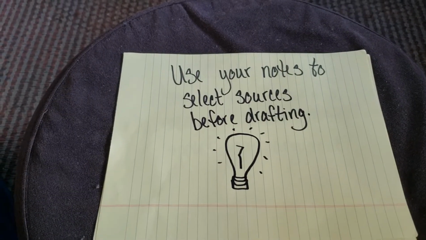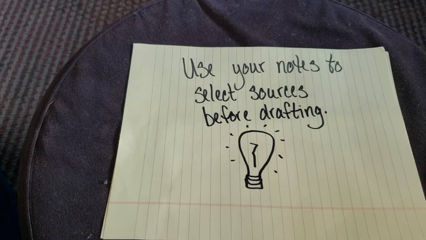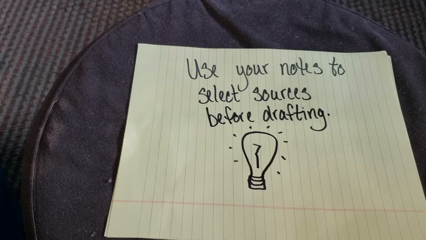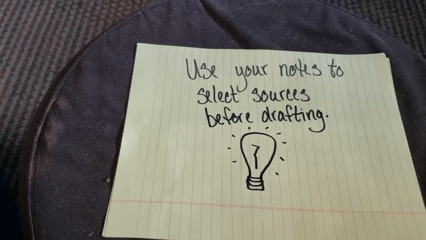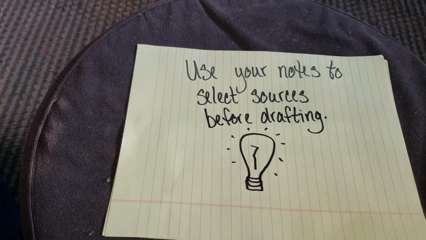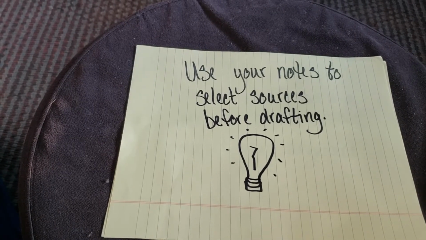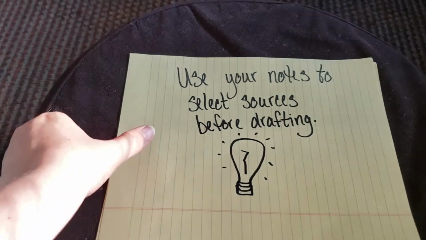Use your notes to select sources before drafting. Once you've taken notes on all 6 sources, take a close look at them. There should be 3 that particularly stand out to you as helpful to supporting your argument. Choose those 3 and reread them. These are your sources for your writing. You are now ready for the next step, creating an outline.